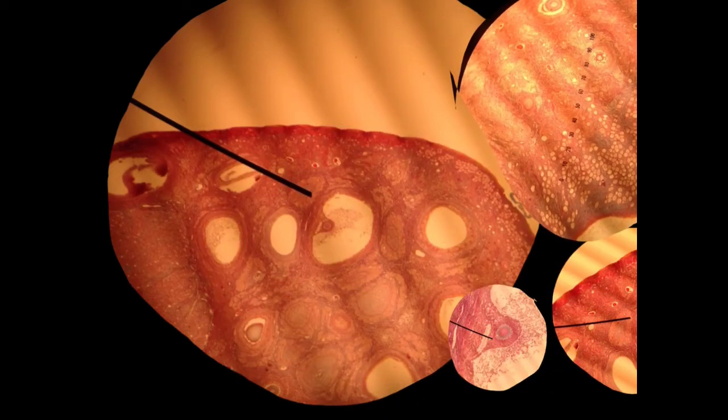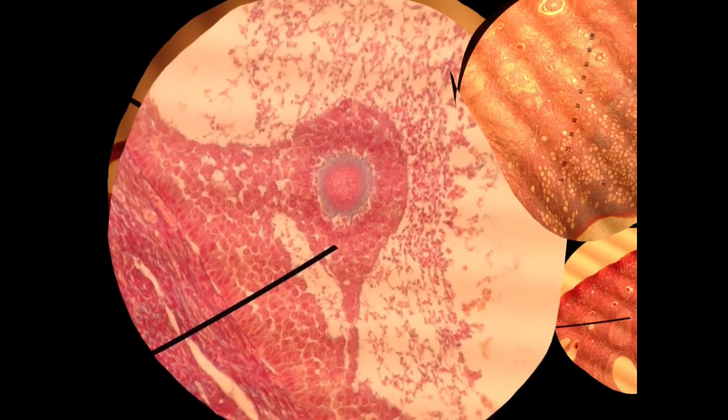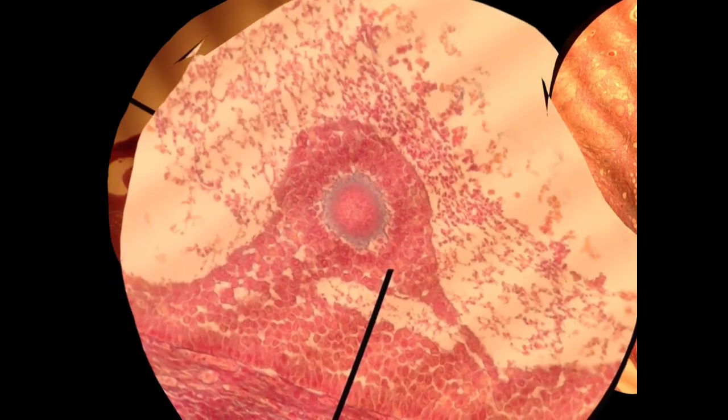Then the next stage is the Graafian follicle, which we already mentioned right here. Let's take a little bit closer look at that Graafian follicle, just so you can get a really cool up-close look at what is called the corona radiata, which are these cells right here that surround the oocyte. Again, this open space is the antrum, and around the outside are the granulosa cells.